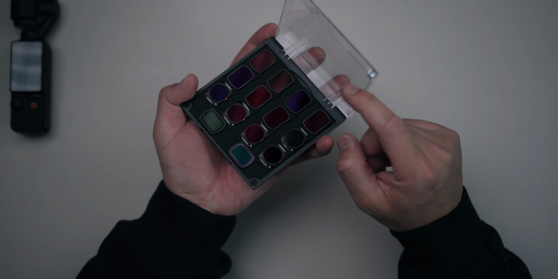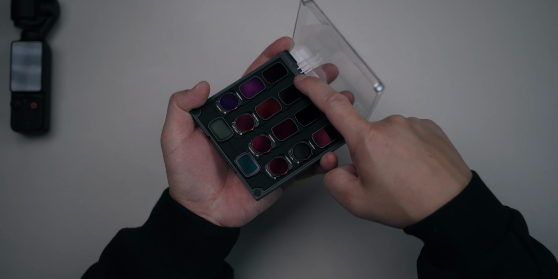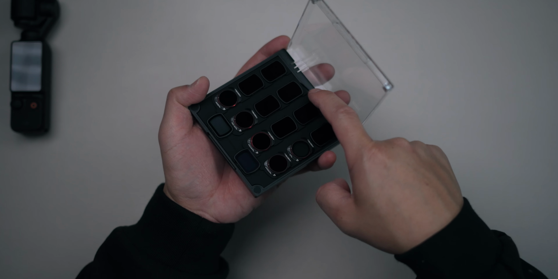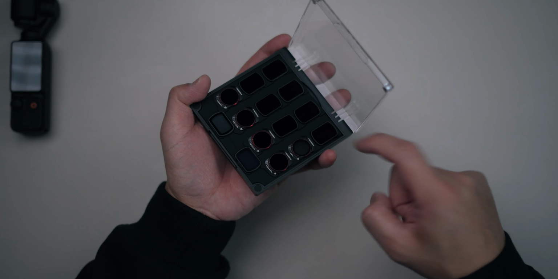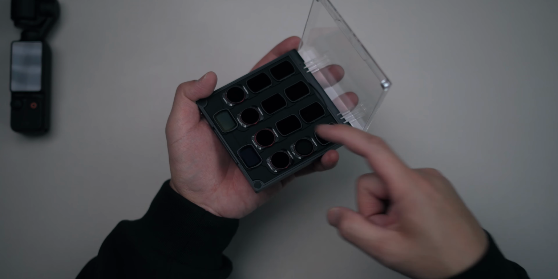So let's talk about the filters that are in here. We have ND8. It has a little writing on the side here. I don't know if you can see it from there, but there's a little writing on the side that shows you which filter it is. So ND8, 16, 32, 64. And the higher the number goes, the darker it gets in type of lens.